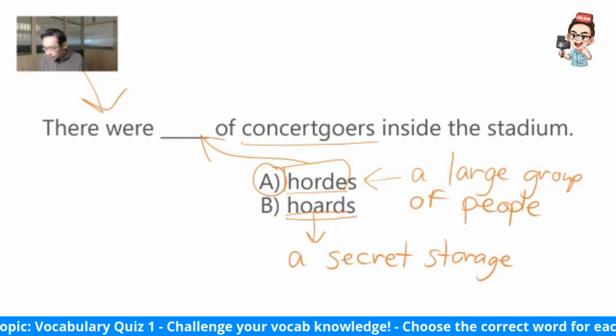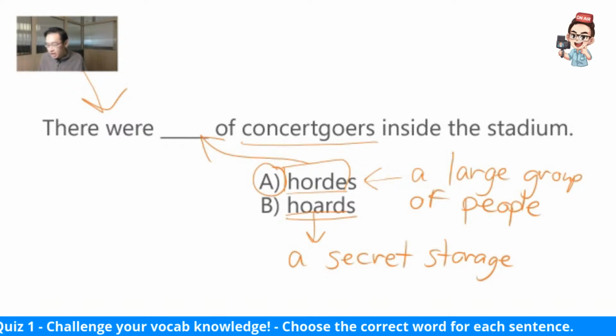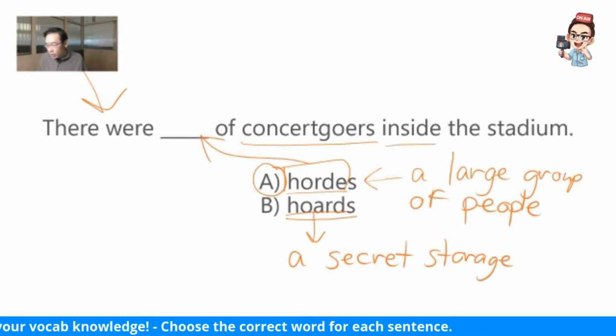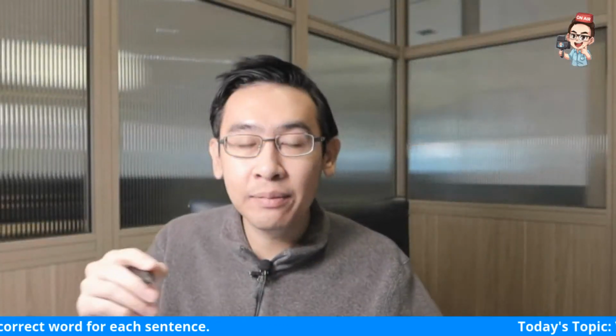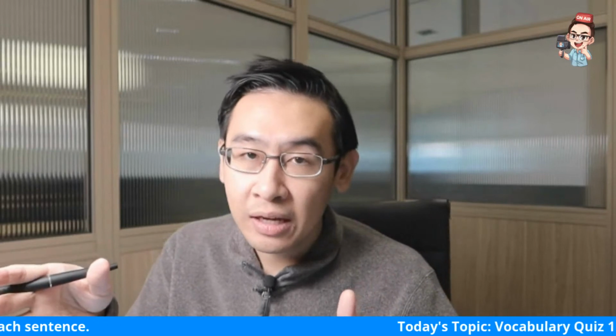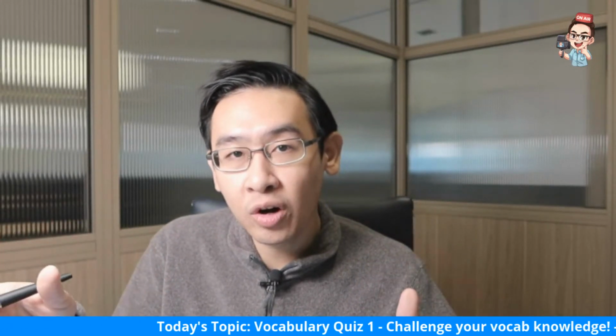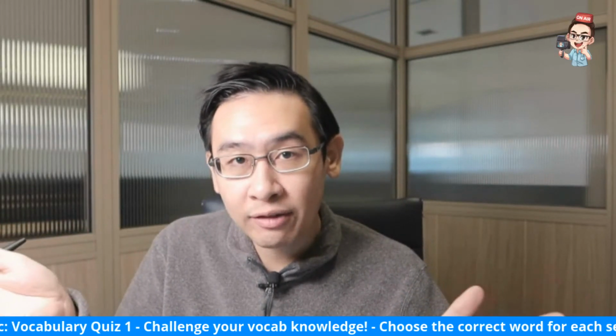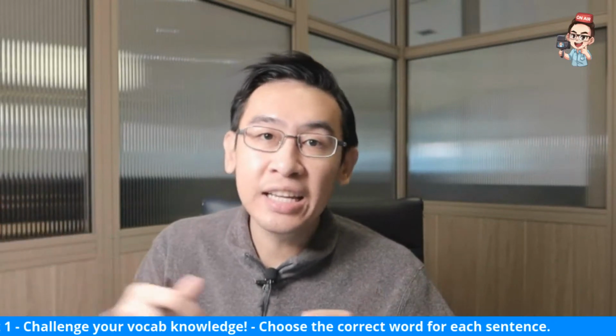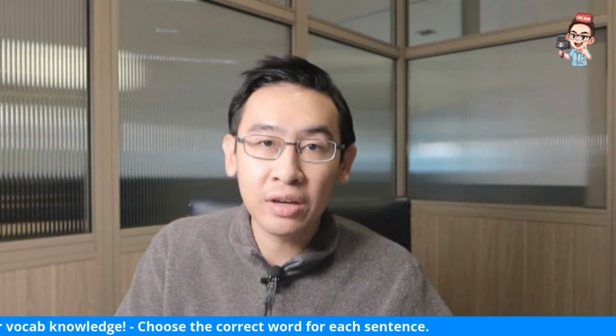And these concert goers are where? They are inside the stadium. So a stadium is what? A stadium is a place where we normally hold sports events, okay? Like maybe football, baseball, cricket, whatever, that's a stadium. But stadiums can also be used for other events like a concert.